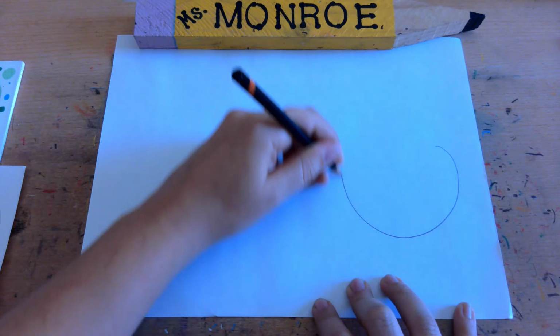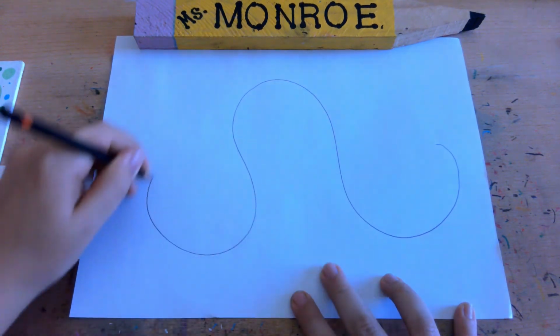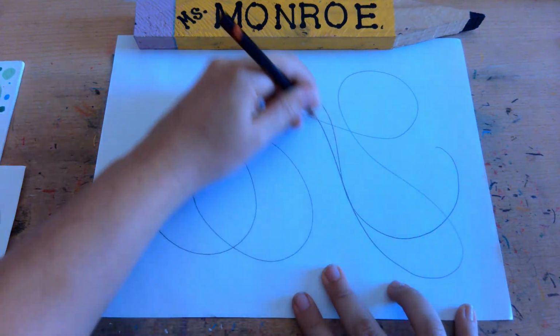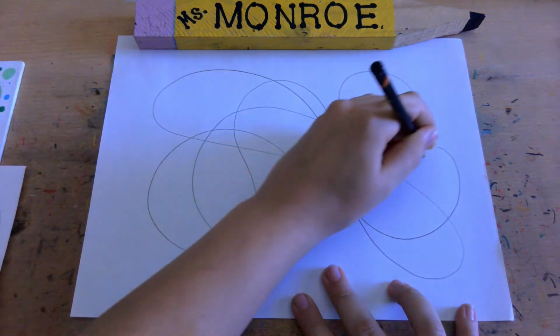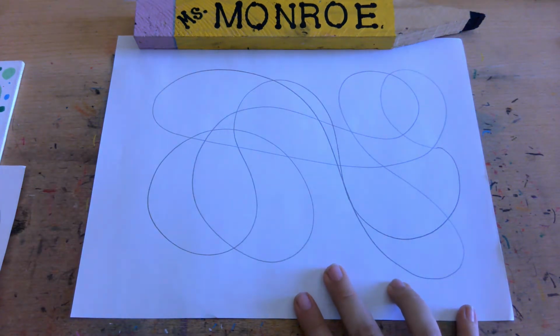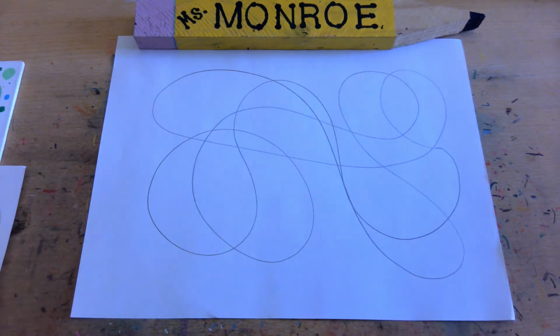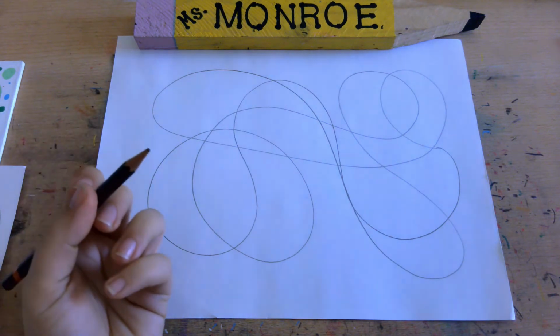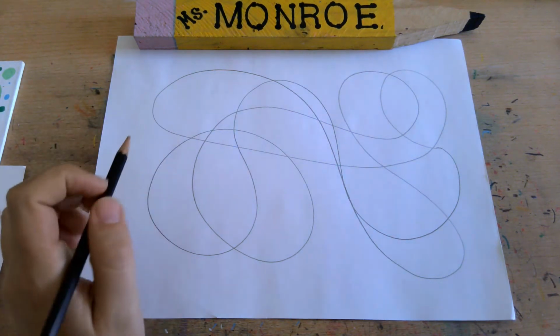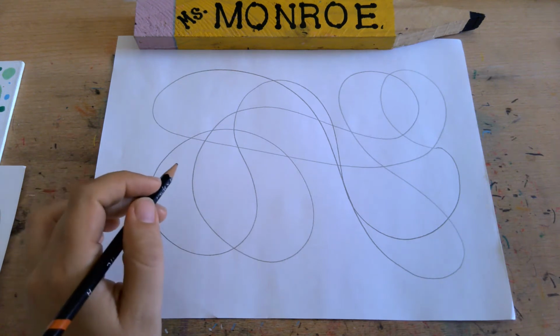And you want to think S's, you want to think figure eights, you want to cross, you want to loop, you want to fill it out. I wouldn't go more than about maybe 10 to 15 seconds, okay? Because otherwise you're going to create a lot of sections that you are going to have to fill, teeny tiny sections with teeny tiny patterns.